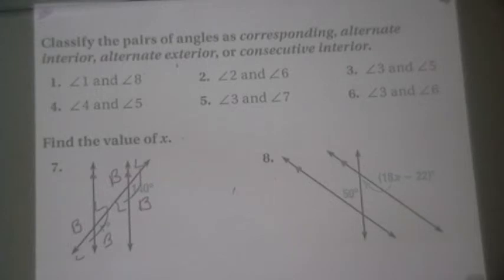So even if you don't remember the names of the theorems, you can still do this. These are corresponding angles, so they have to be equal. Therefore, x is 140.